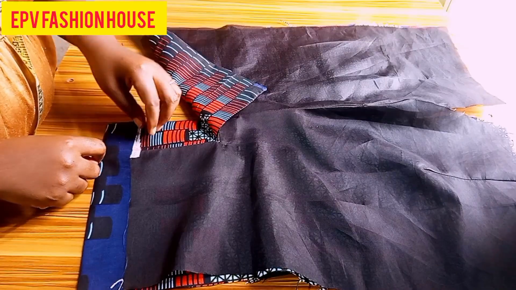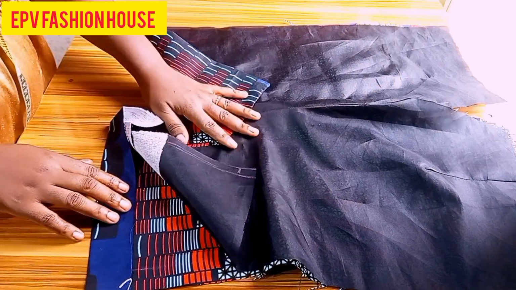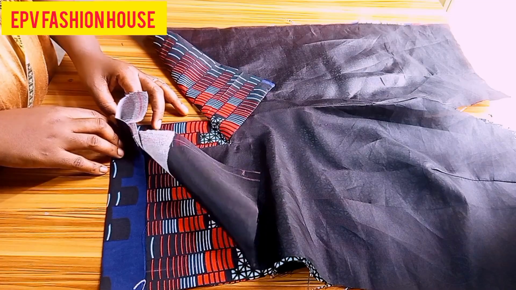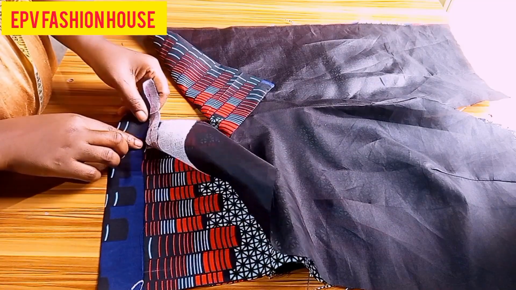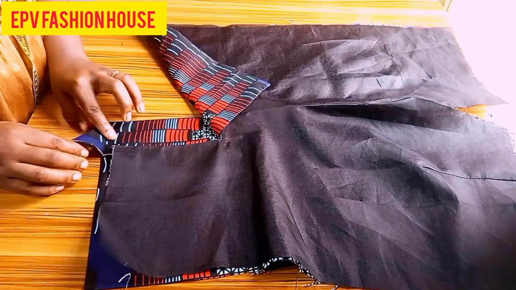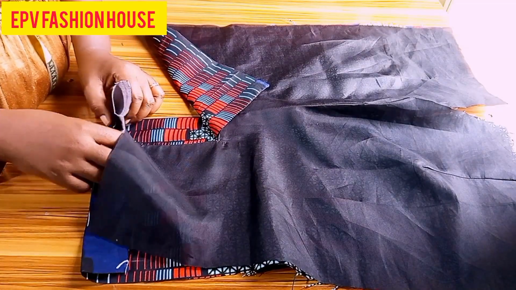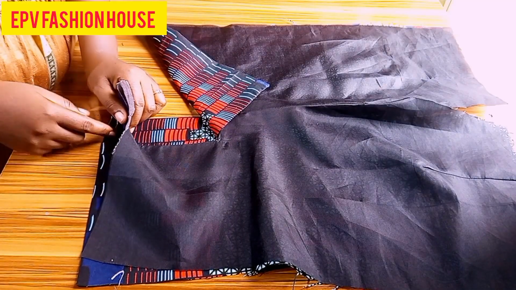So I will lift it up this way, then I will open it up. I will use this part, just press it this way, and then you press this other side. Wherever they meet, let them match there. That should be your tip. So with this, I've gotten the tip here. What I'll do is I'm going to cut off the excess, leaving 1/4 inch that I will use to sew this together.